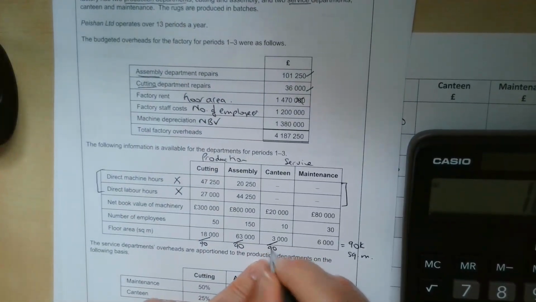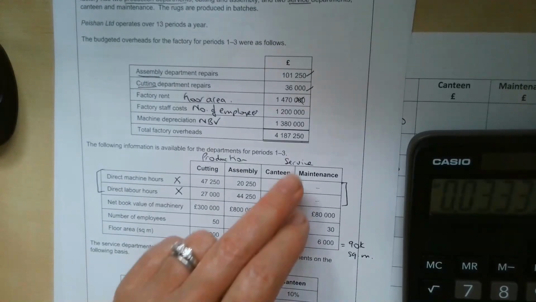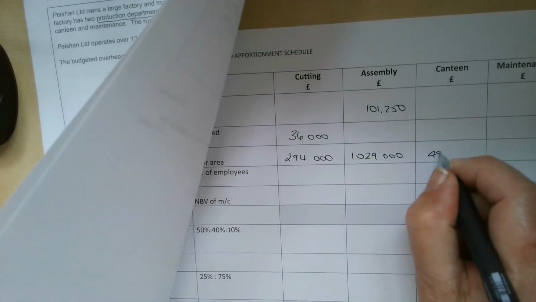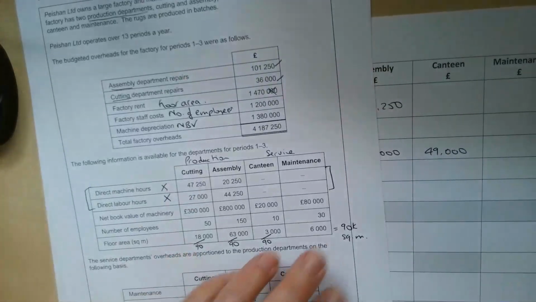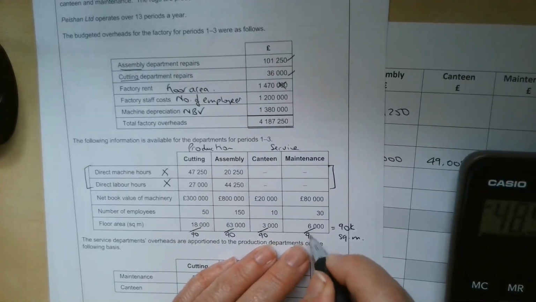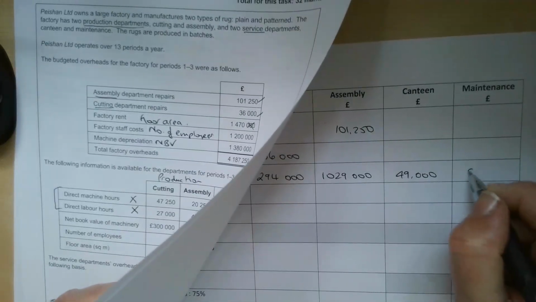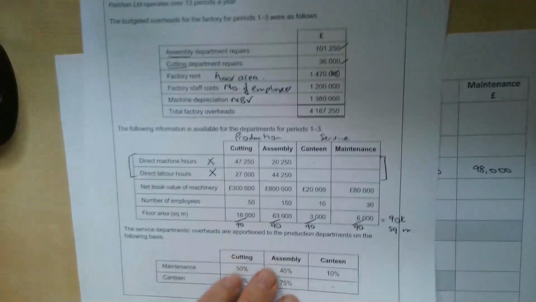Canteen 3 over 90 times the 1470 is 49,000. And the maintenance department 6 over 90, so it's going to be twice as much as the canteen department, times 1470 is £98,000. Okay, so that's the process.